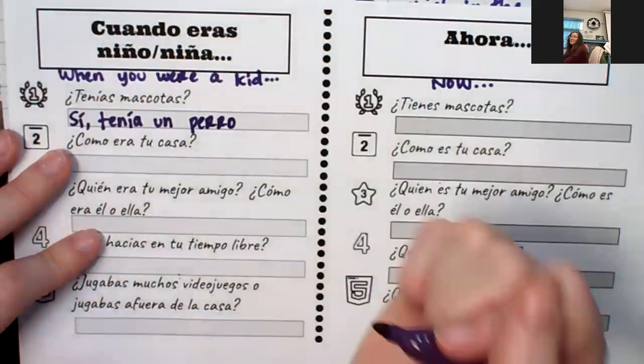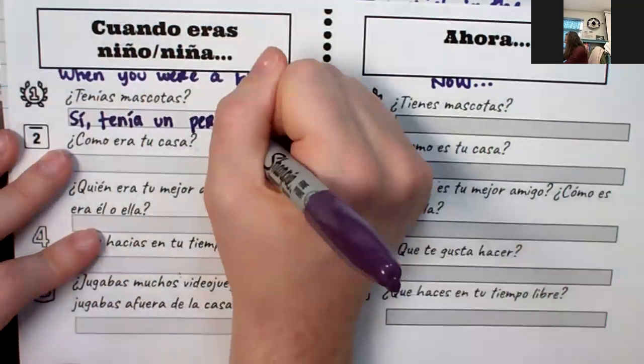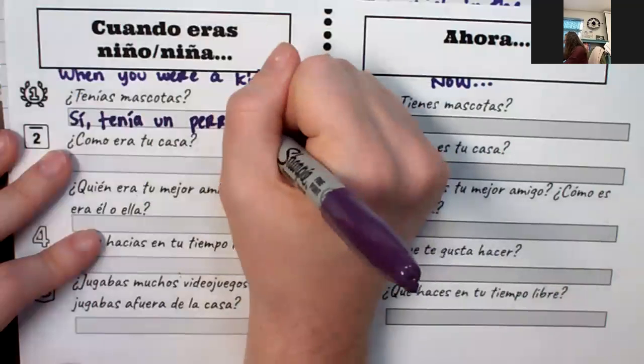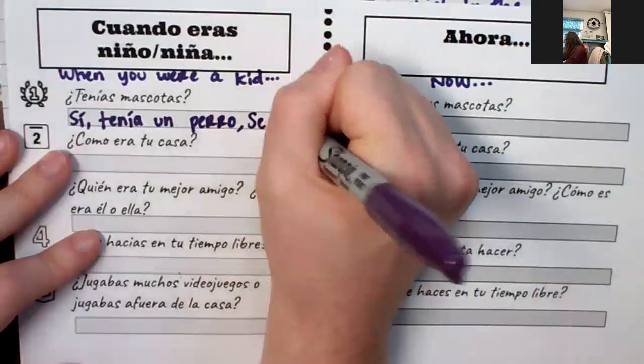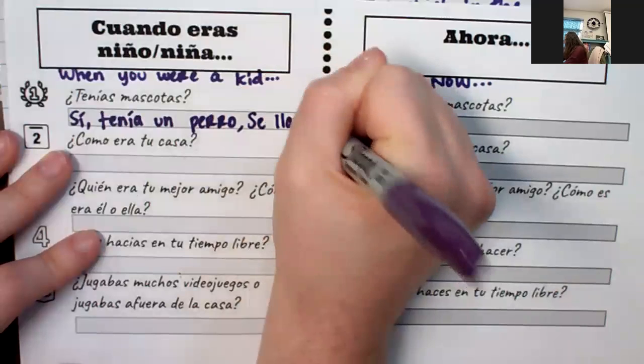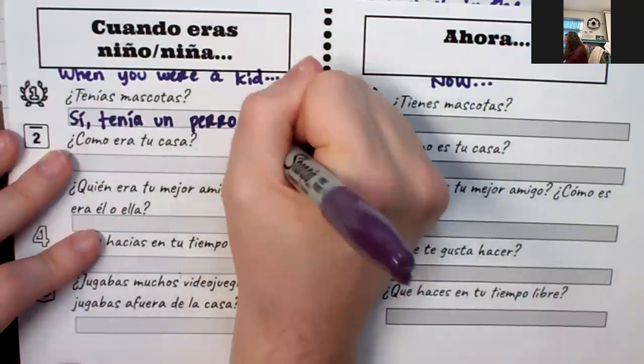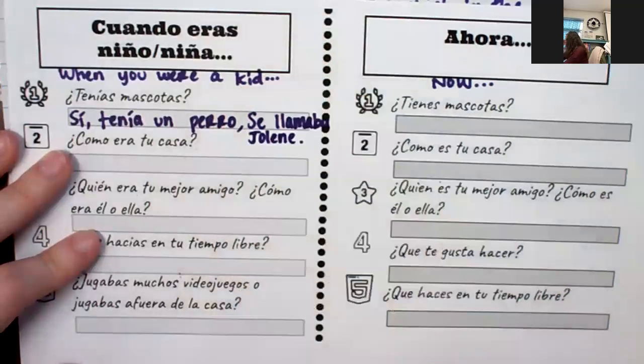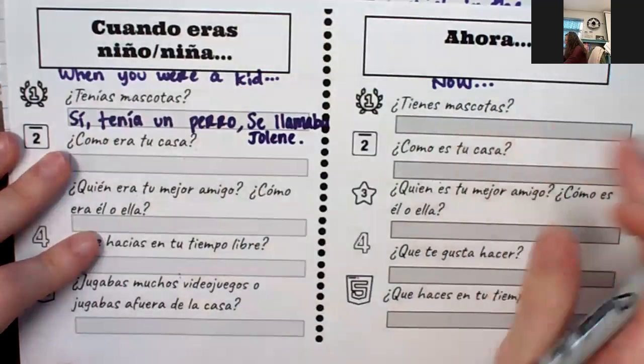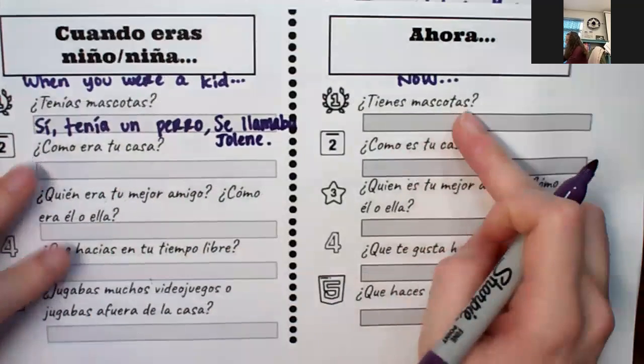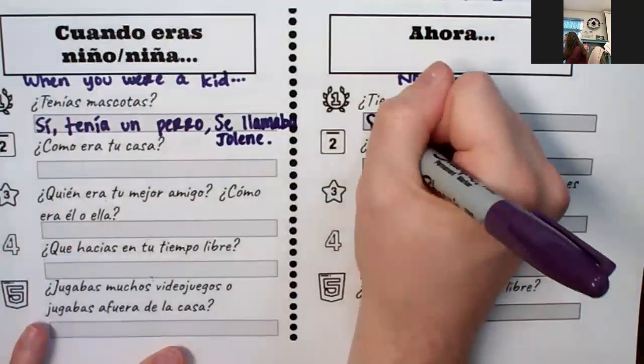And the example was my actual answer. Se llamaba. Her name was Jolene. And then ahora, ¿tienes mascotas? I would say sí.